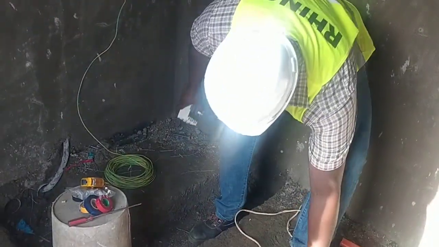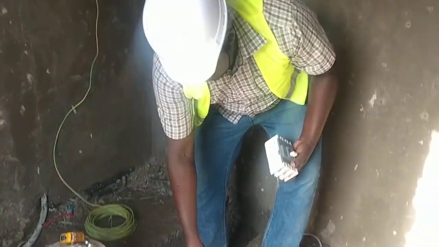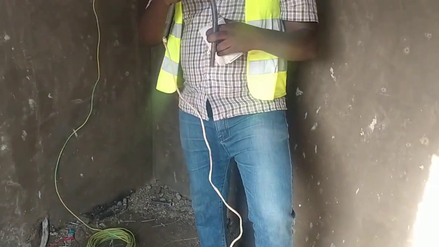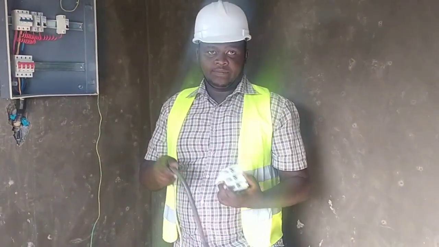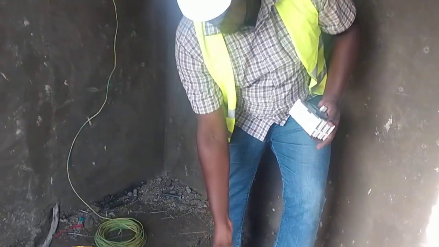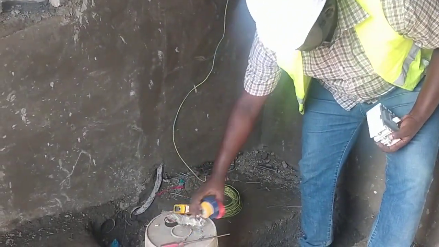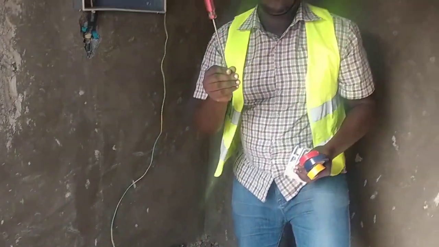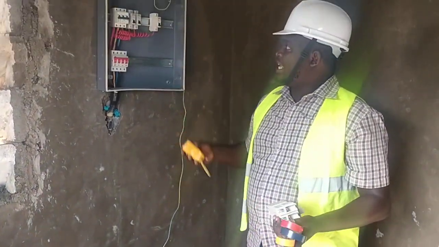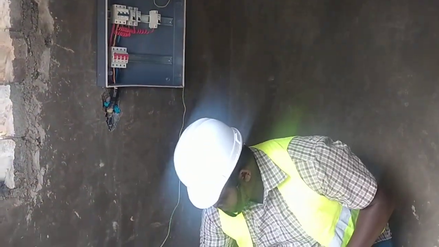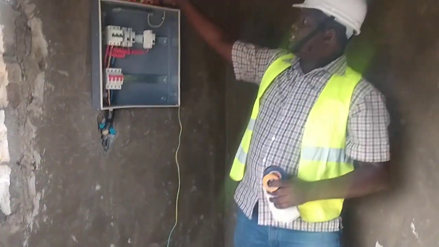You'll need these electrical pliers. This is a bending spring, which is especially useful when you are doing the ducting. Then here we need a screwdriver. This is also a measuring device; it will give you the dimensions when you are fitting. This one as well goes with this.